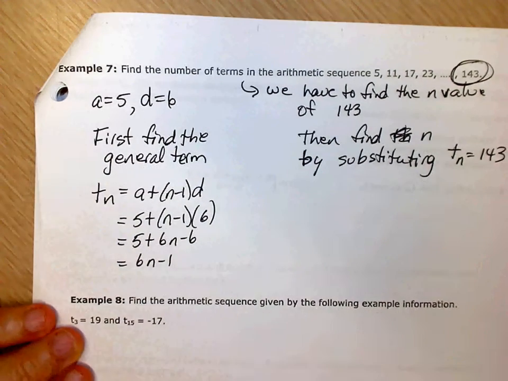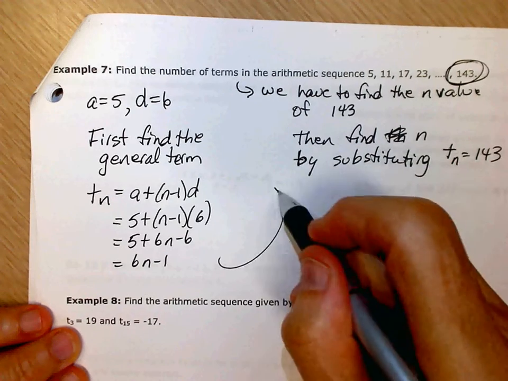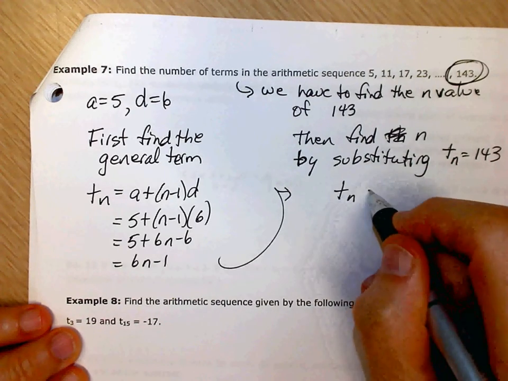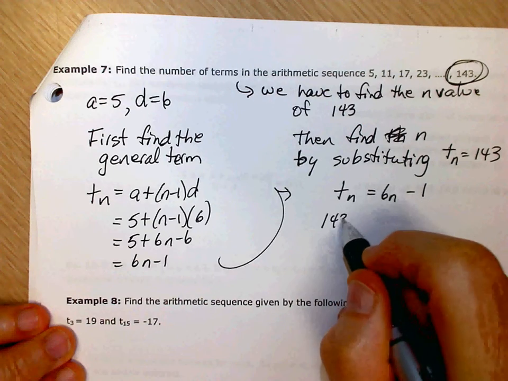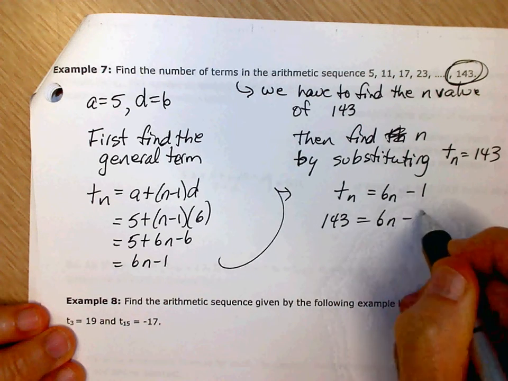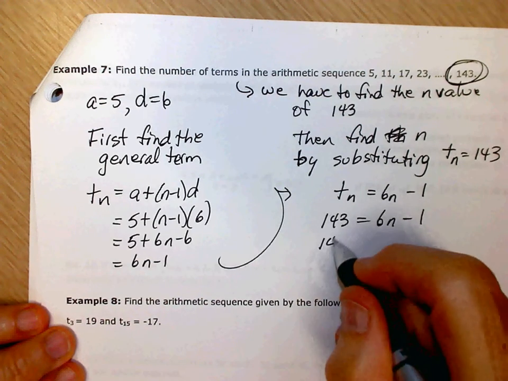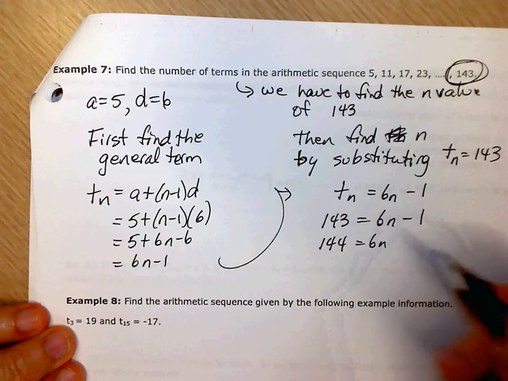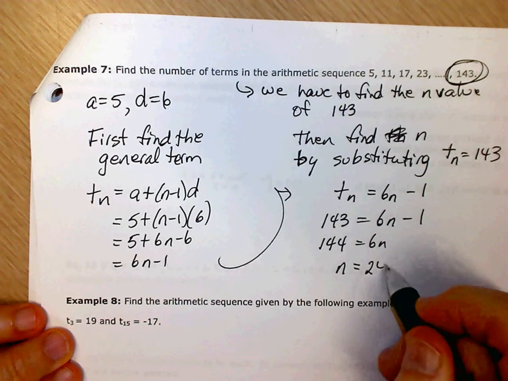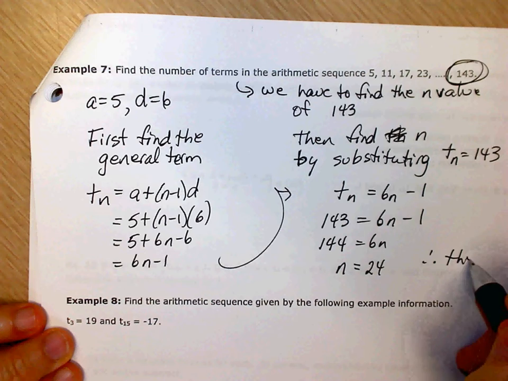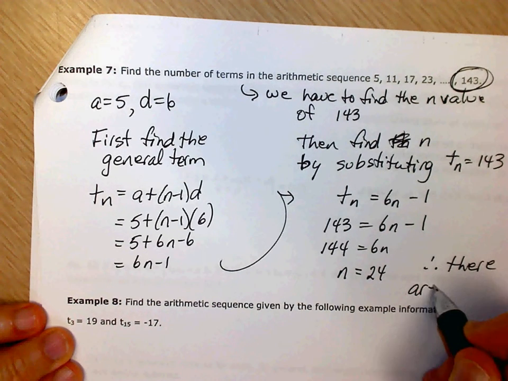All right, now we know that. We have Tn equals 6n minus 1. So 143 equals 6n minus 1. Add 1 to both sides. Divide both sides by 6. N equals 24. Therefore, there are 24 terms.